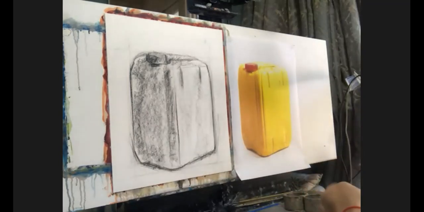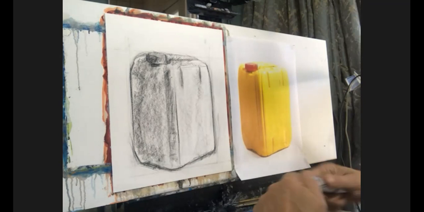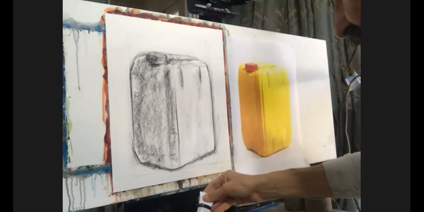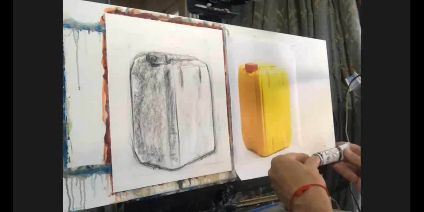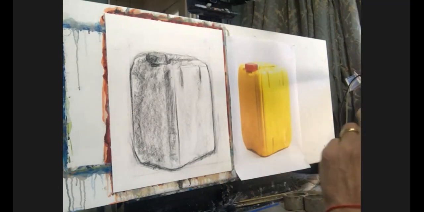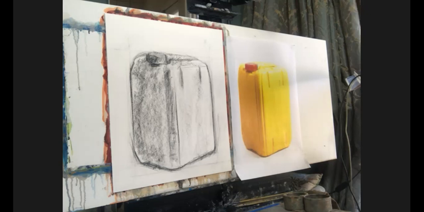I am going to use chromatic black. I'm liking it more and more every time I use it, but if you don't have it, you could use one of the blacks. The warm black possibly, the Van Dyke brown could be a good idea. I don't think I need raw umber, but I'm feeling like I should have at least a little bit, if I can find it in my dirty Ziploc.